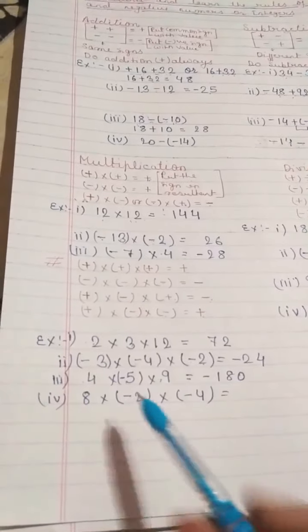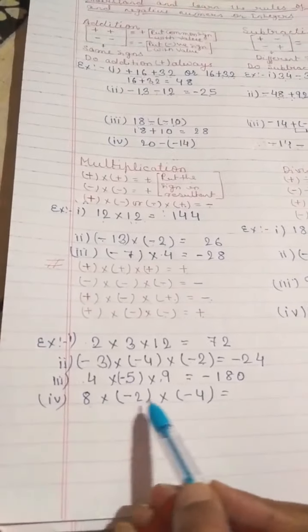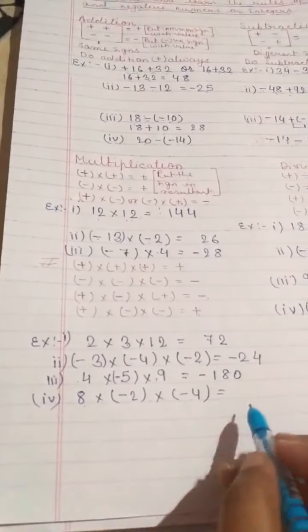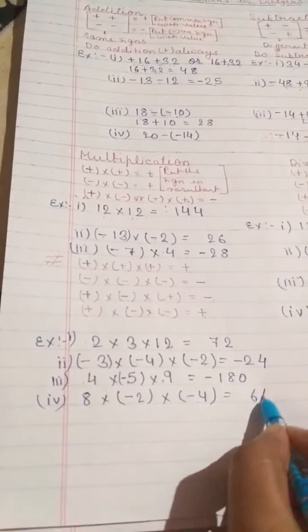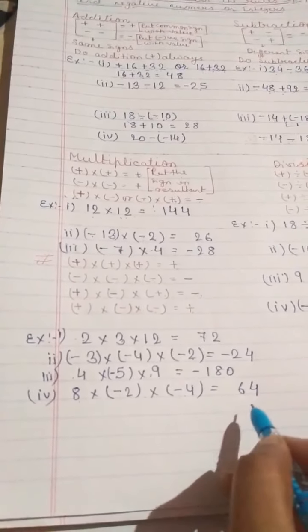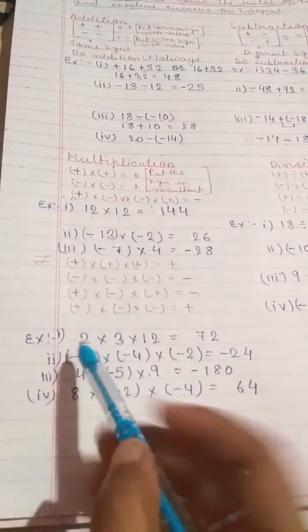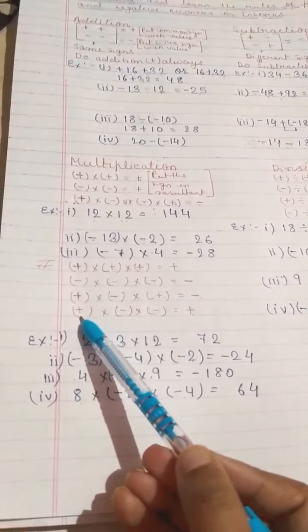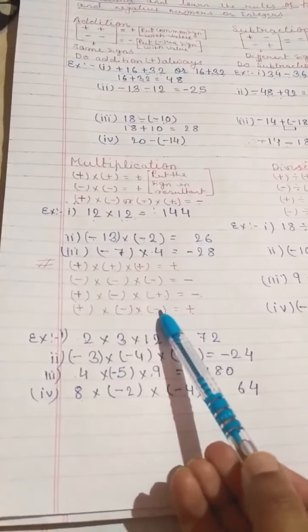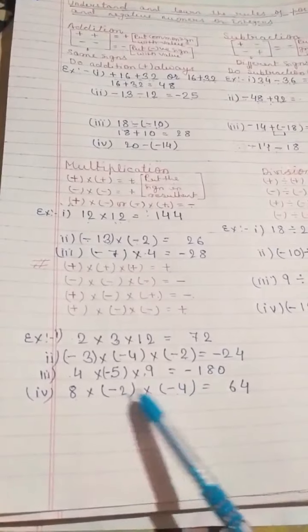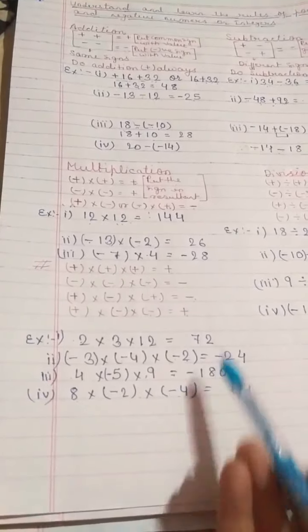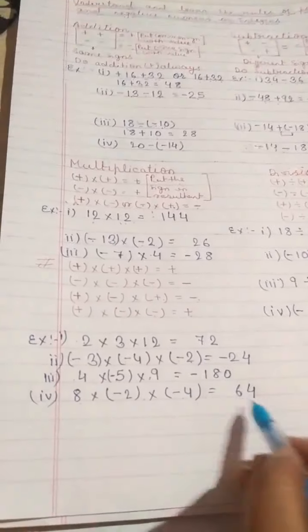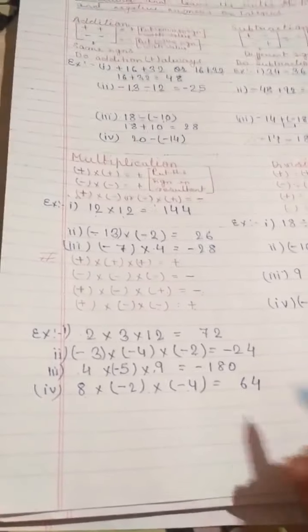Next, first multiply the numbers. 8 into 2 into 4 will give you 64. Okay, and see here, when one positive integer is multiplied with two negative integers, it gives you a positive sign. So 64 with a positive sign.